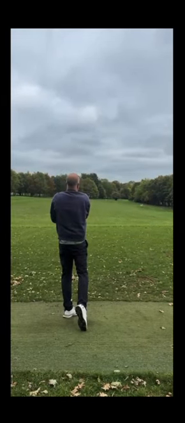So hopefully that can help you guys. Spotting patterns of your golf shots and where the ball goes is very, very important. That's what's going to help you to fix some of those issues that you might have.